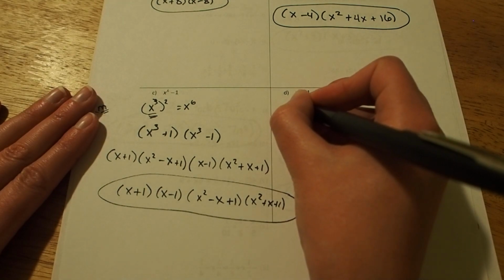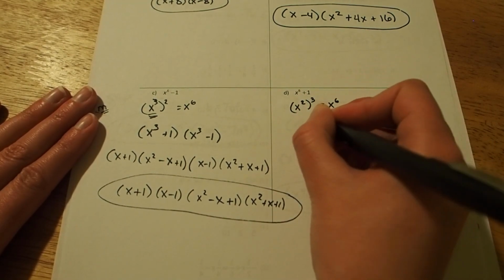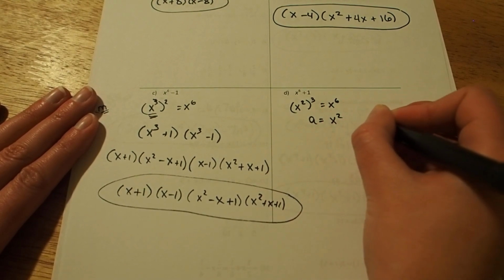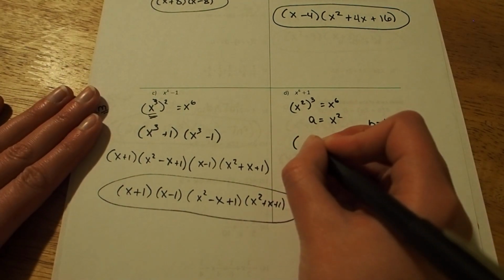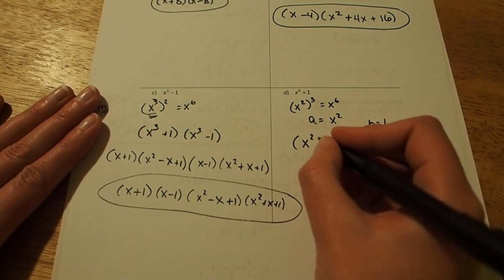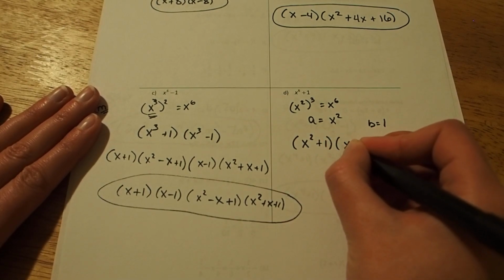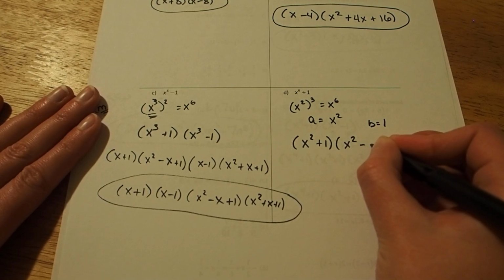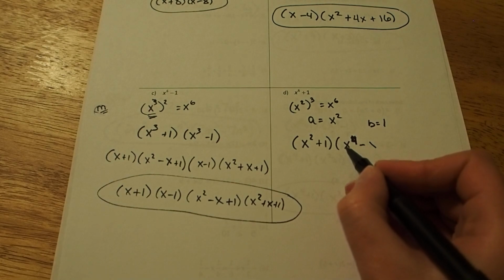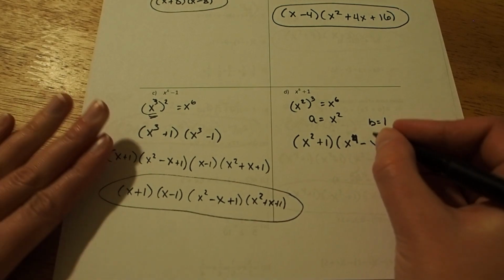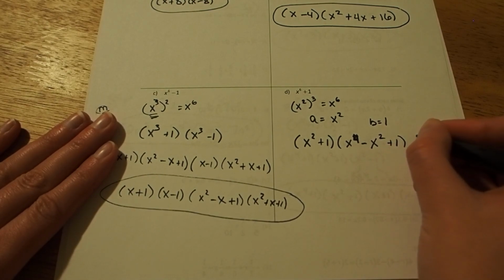Because x squared cubed is x to the 6th, a is x squared and b is 1 in my sum of cubes formula. So I'm going to have x squared plus 1 times x squared minus, x to the 4th. I did that one incorrectly. That was supposed to be a squared. So x squared squared is x to the 4th. Then minus a times b, minus x squared, then finally plus 1.